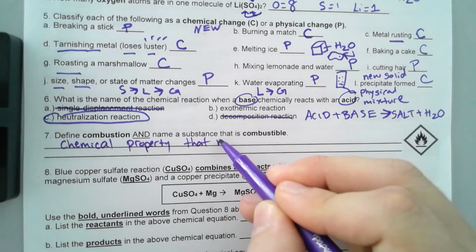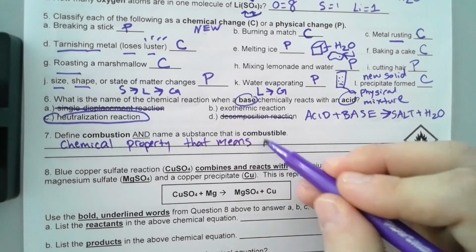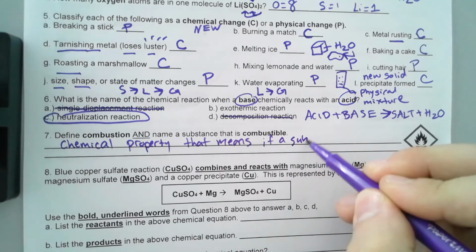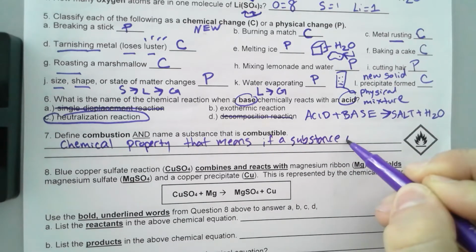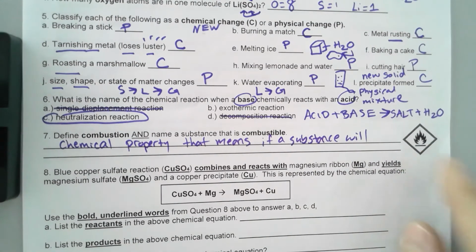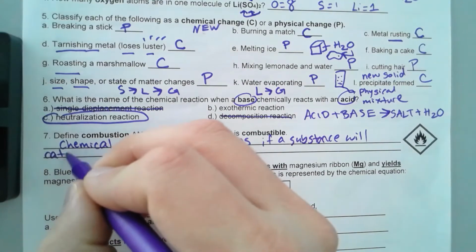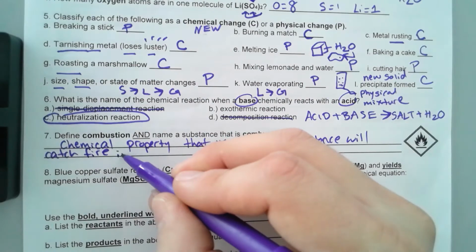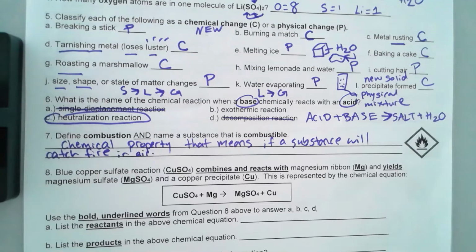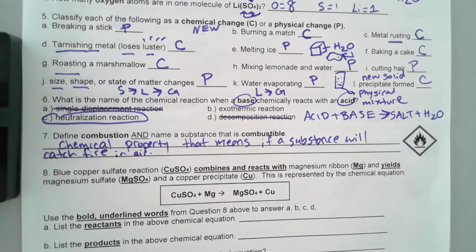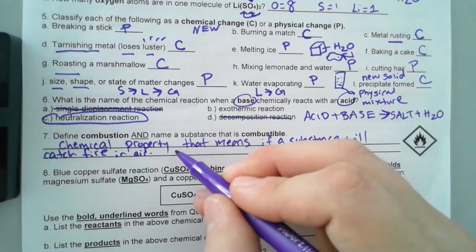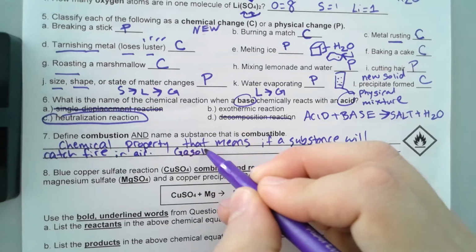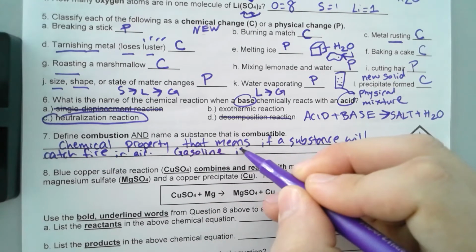That means if a substance will, look at the picture, catch fire or ignite, catch fire in the air. Your favorite combustible substance is what you get all the time and put inside your car. Good old gasoline. Gasoline is combustible.